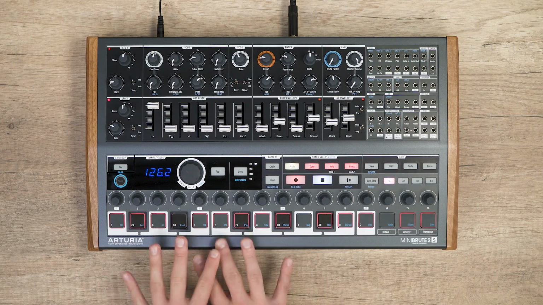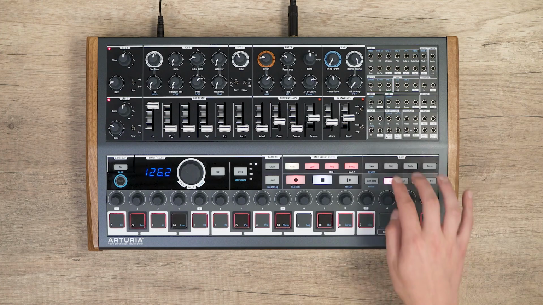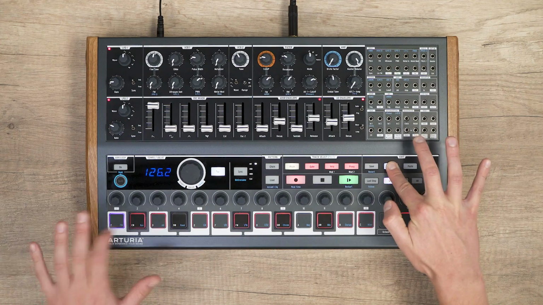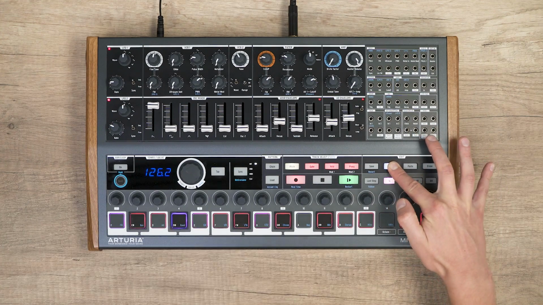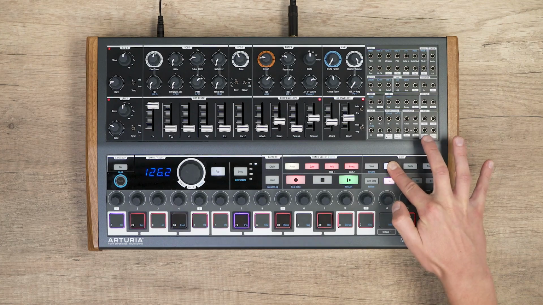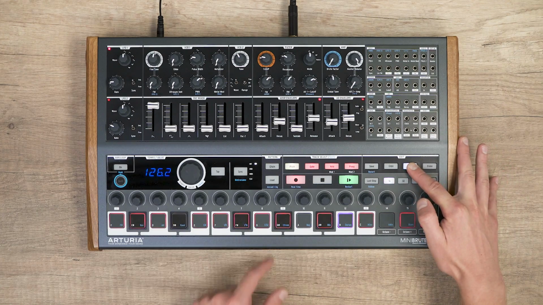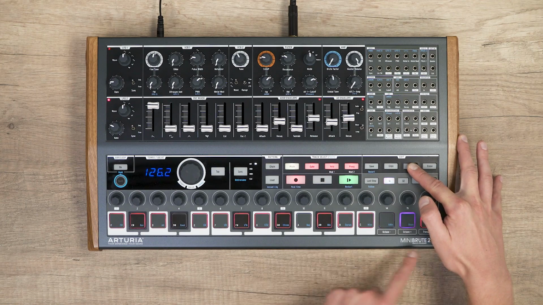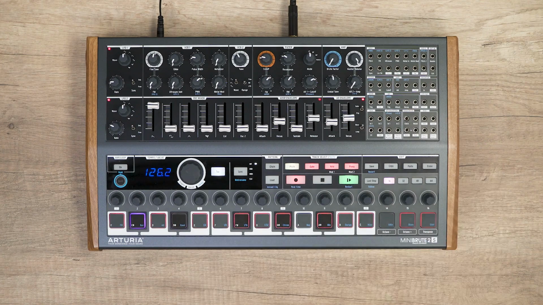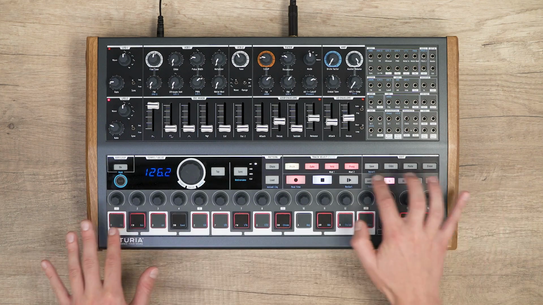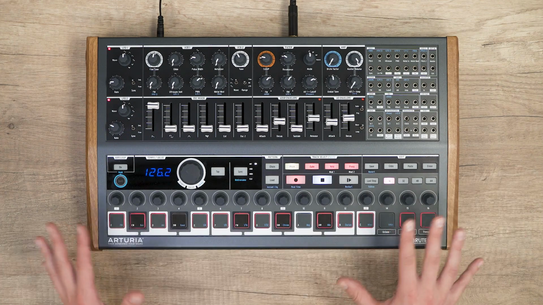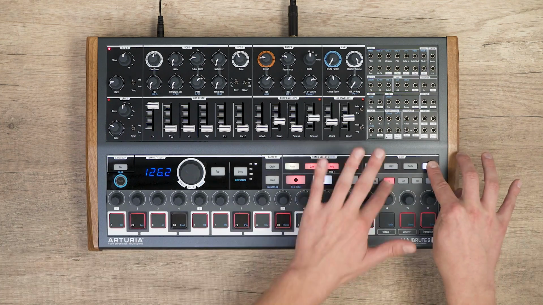It is also possible to copy multiple steps at a time. I can hold copy, select a number of steps, for instance these 3 steps, and now I can paste the first step where I want them to be copied. So it's going to keep the 3 steps and paste them back at the new position. Erase also works on steps and pages. It's an easy way to reset steps to their default state.